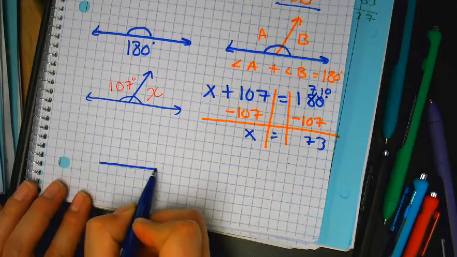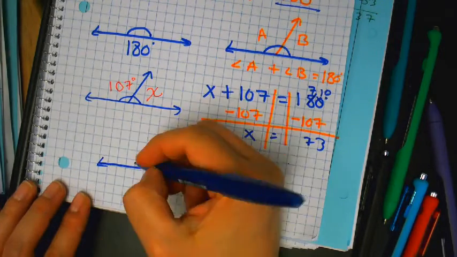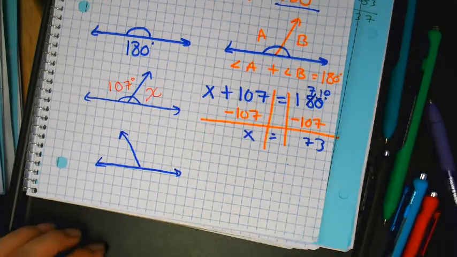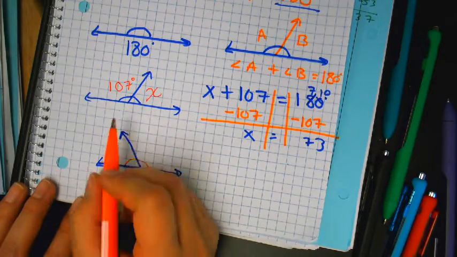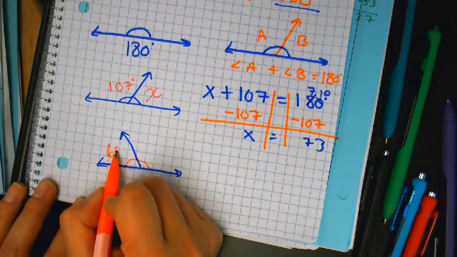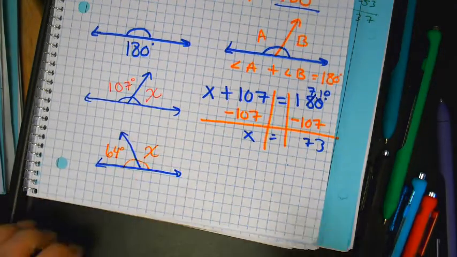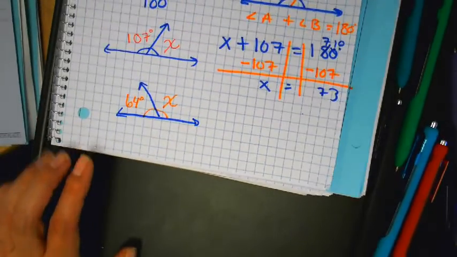It's just like before. The only confusion is don't set it equal to 90. All right, let's say this is 64 degrees, and this is a fancy x. So set up your equations.